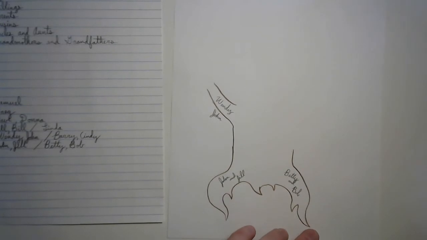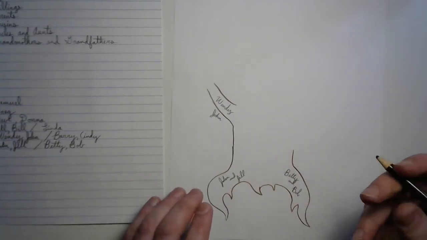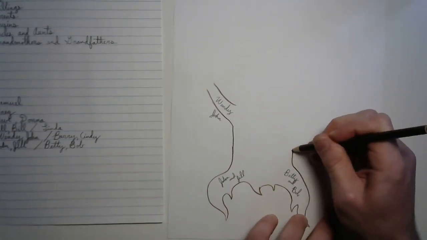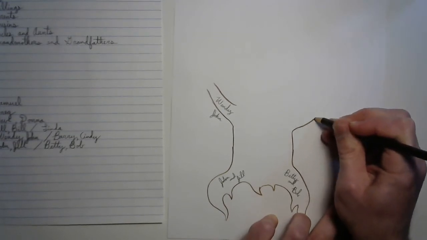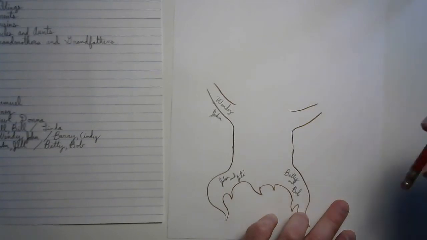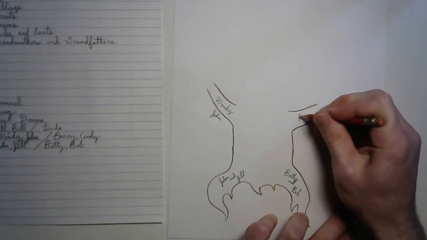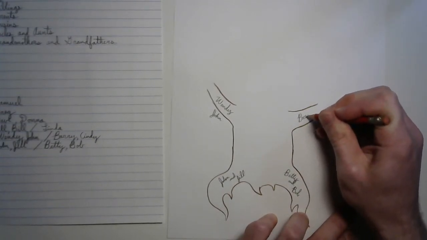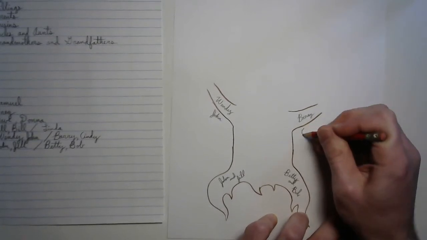Okay, and on the other side, remember there was Barry and Cindy. So I'm also going to make sure to put a branch for Barry and Cindy. There's Barry and Cindy.